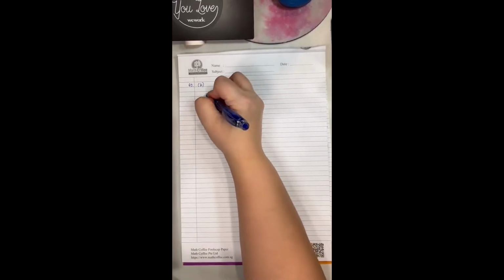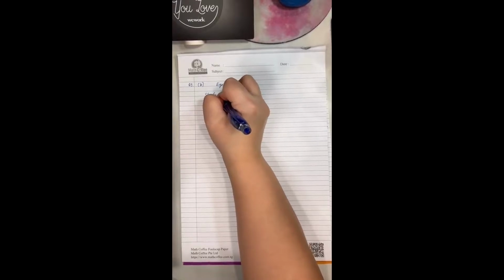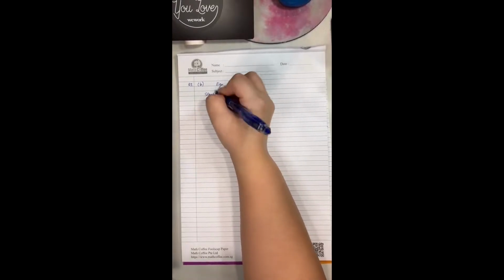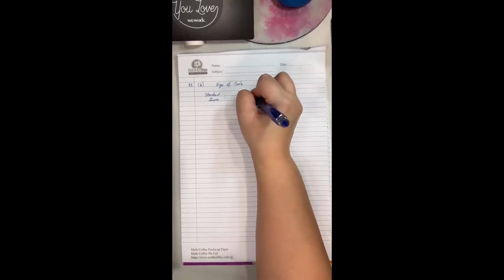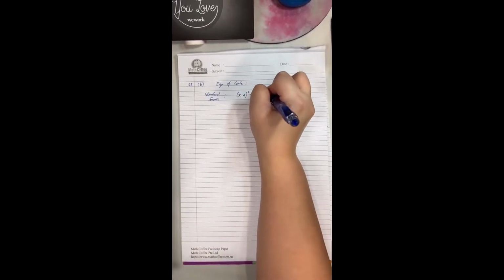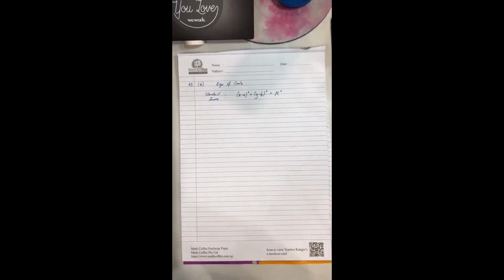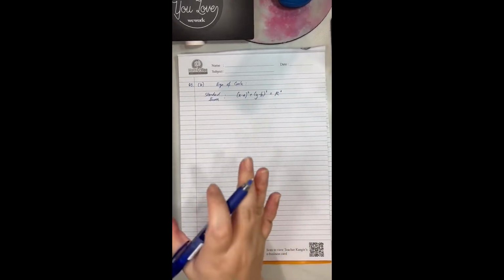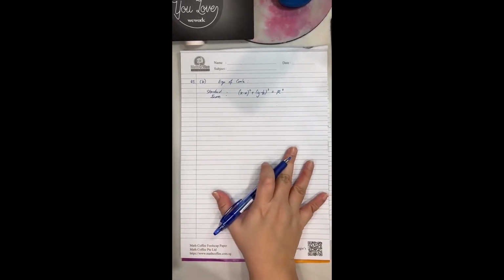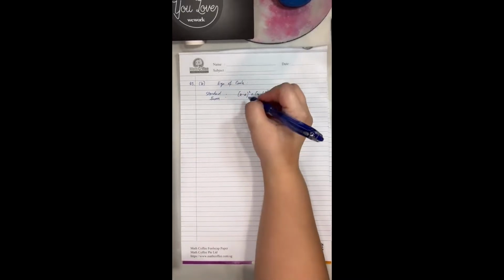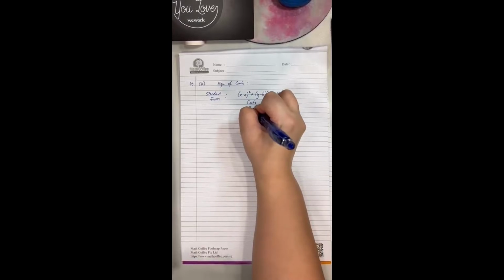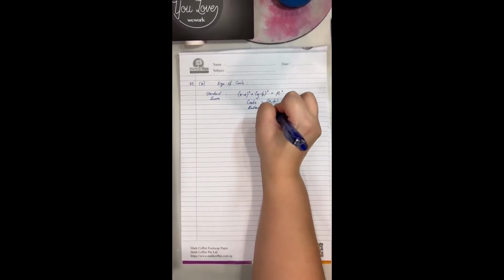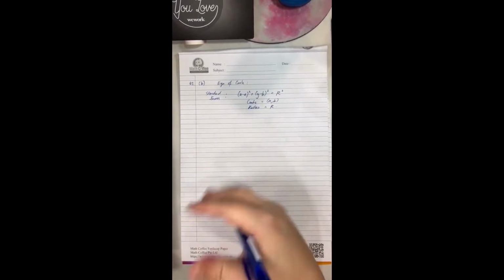This is the standard form. It will be x minus a square plus y minus b square equals to radius square. The center is (a, b), then the radius is equal to r. This is just a recap.